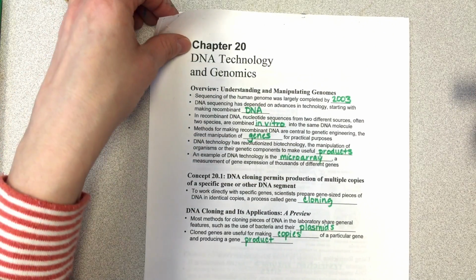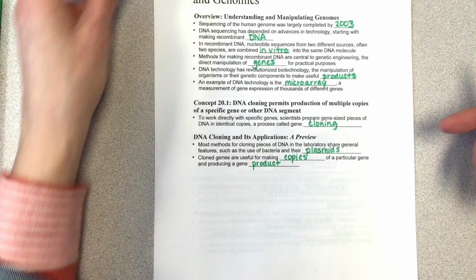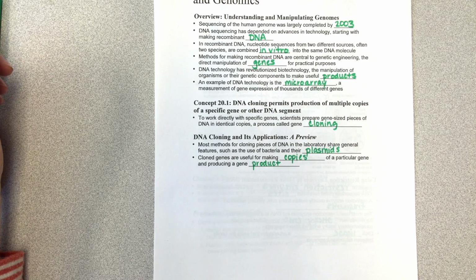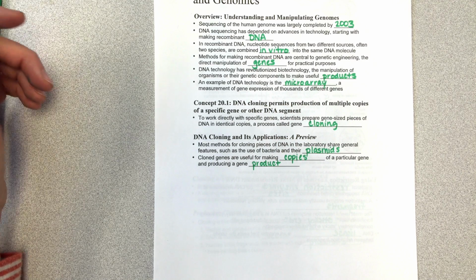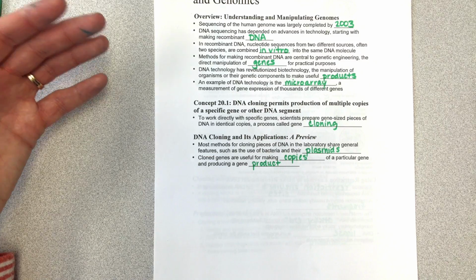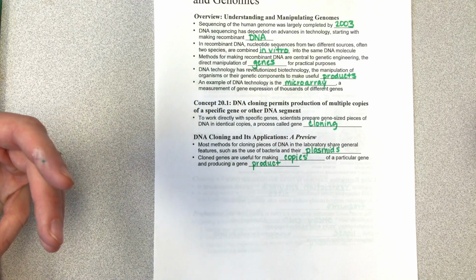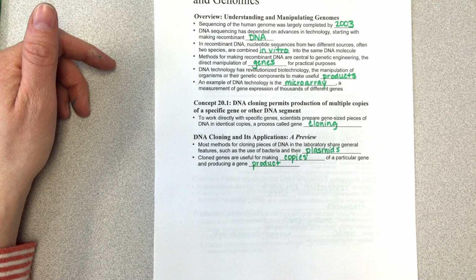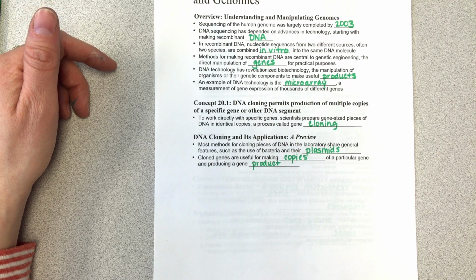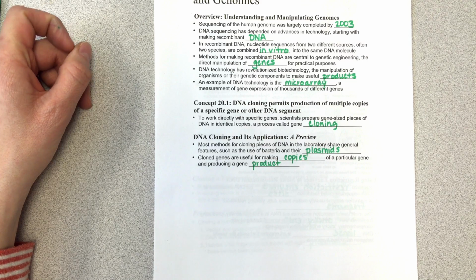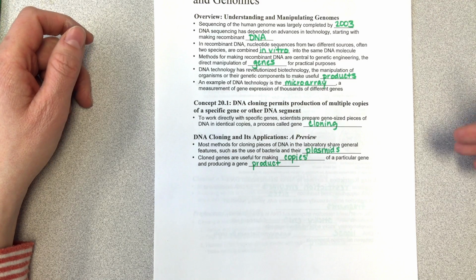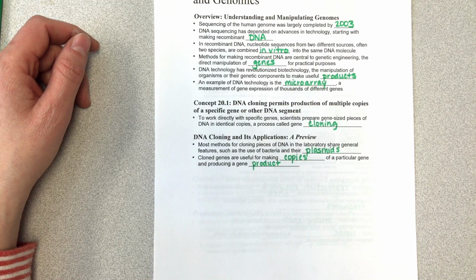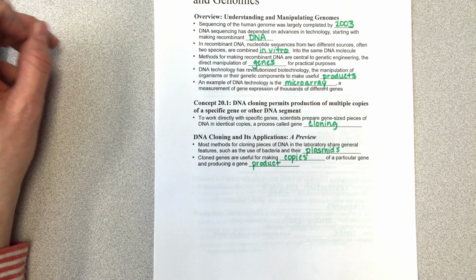So this first section says, the title is DNA cloning permits production of multiple copies of a specific gene or DNA segment. So we're going to talk about how we clone and take one segment of DNA that codes for making a gene or making a protein that we want lots of that DNA. All right, so to work directly with specific genes, scientists prepare gene-sized pieces of DNA in identical copies. This process is called gene cloning. All right, so cloning is making identical copies of something, and so this is gene cloning because what are we making identical copies of? A segment of DNA, which is a gene.